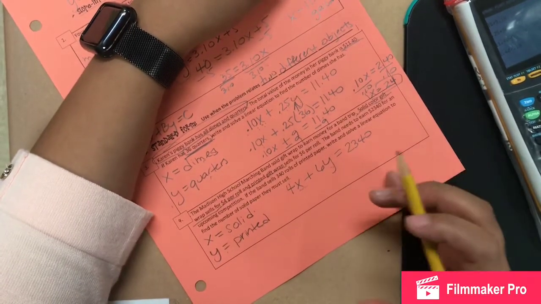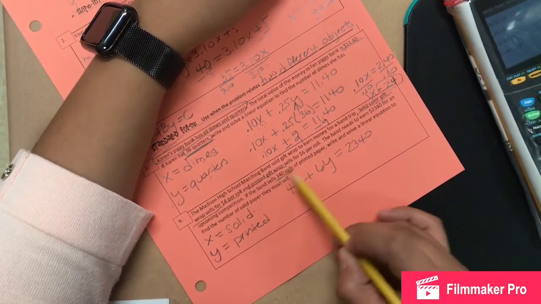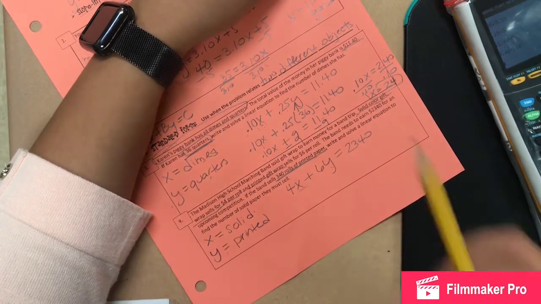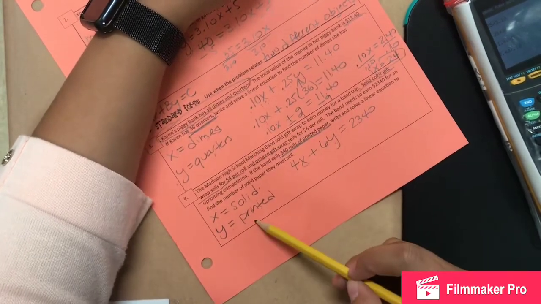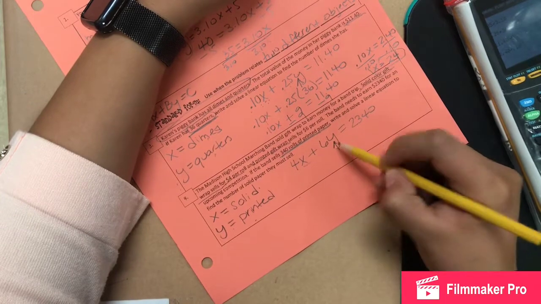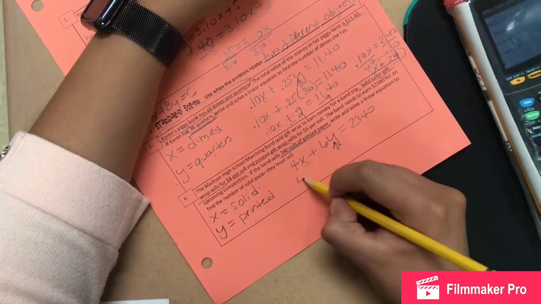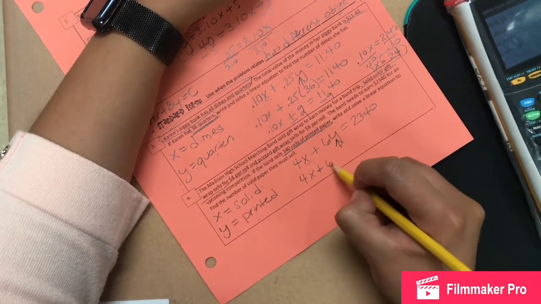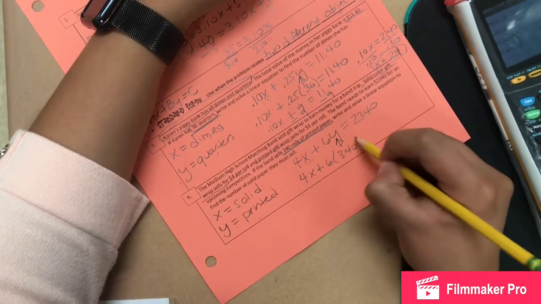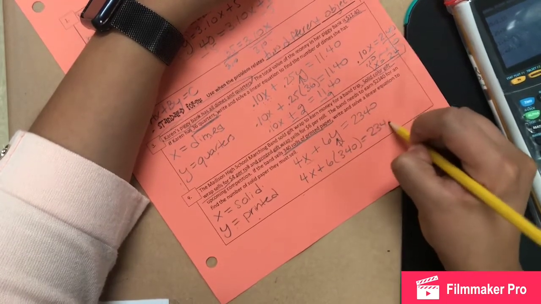Now we're going to take this equation and substitute 340 rolls of printed paper. Printed paper is Y, so that means I'm going to substitute 340 for Y. So 4x plus 6 times 340 equals 2,340.